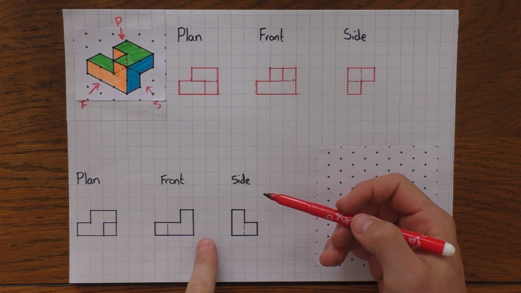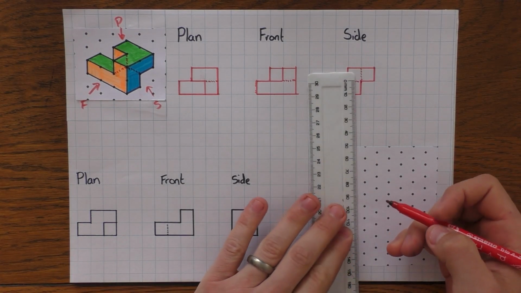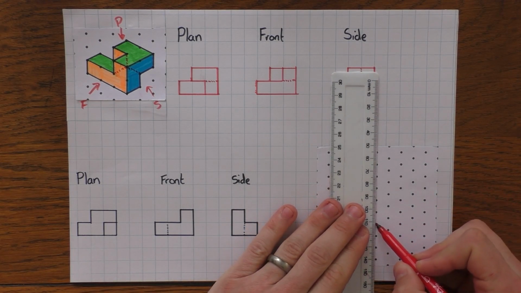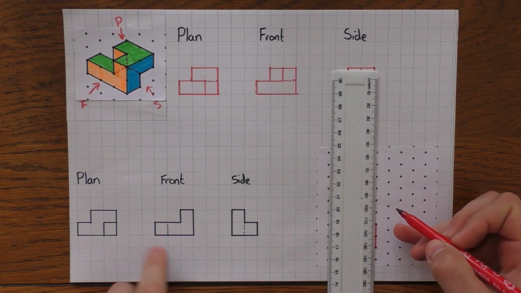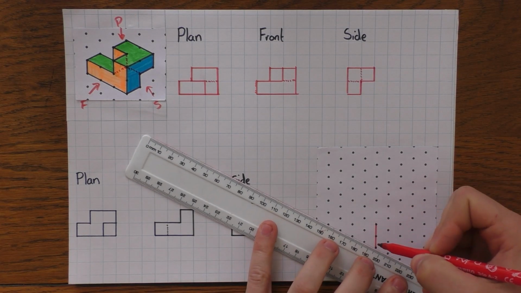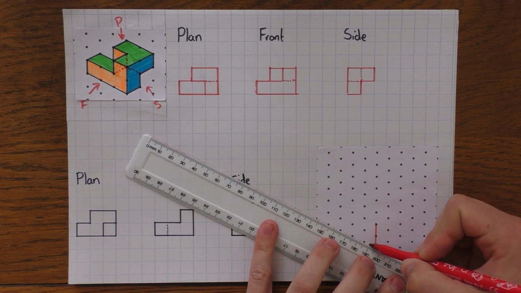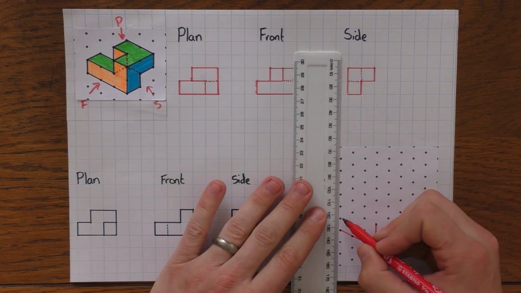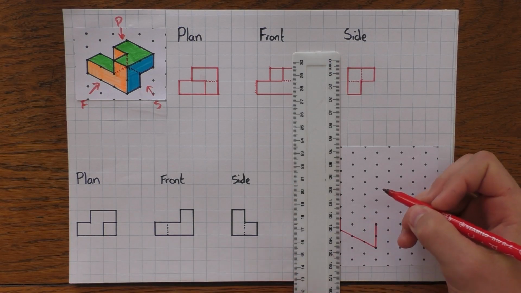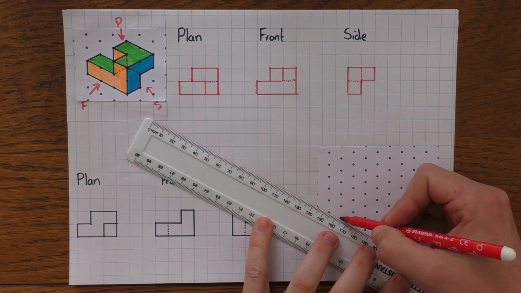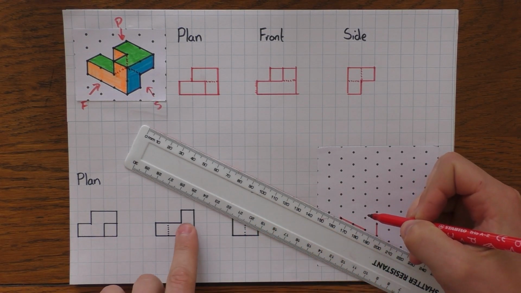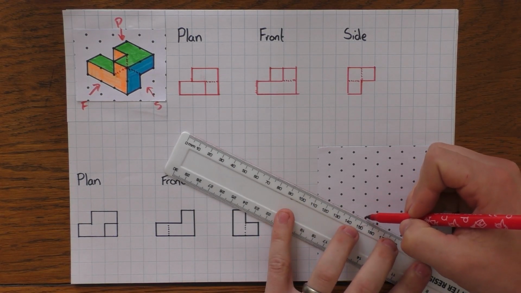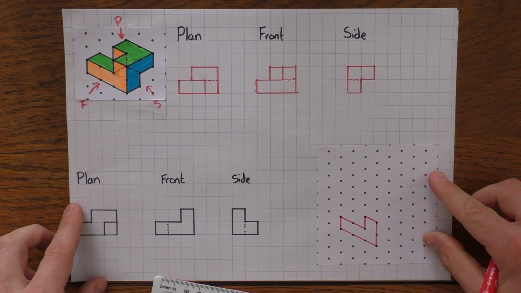So I've got my front. It's 2 high. Yeah, that should fit, I think. Yep, 2 high. 3 along the base. 1, 2, 3. Then it's 1 square up. 2 coming back on itself. 1 square up, and then we join it up. Okay, so there's the front done.